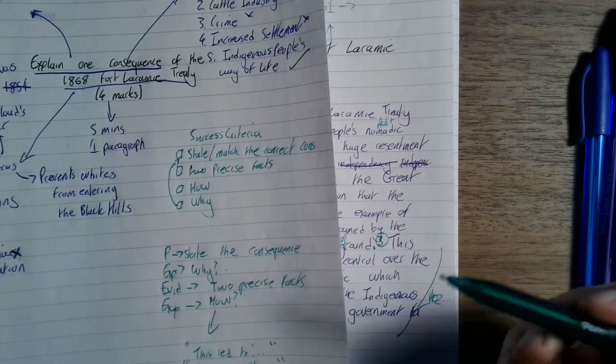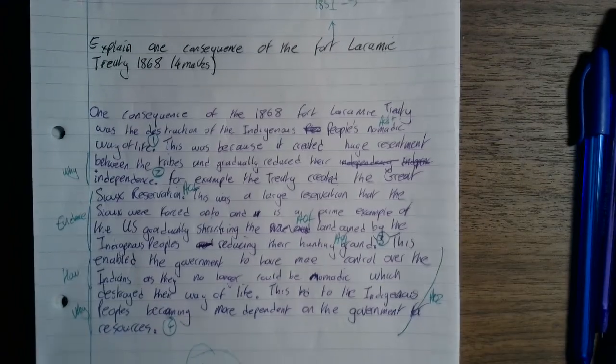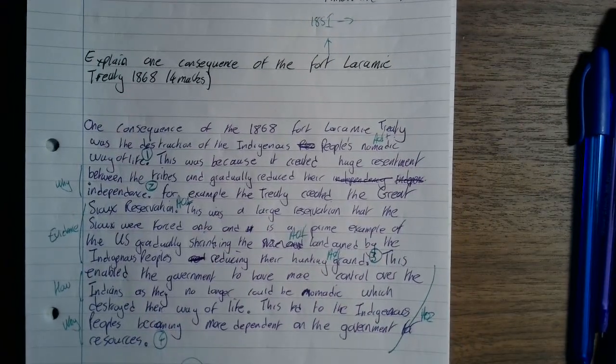And again, it's that really funny structure of you putting your why after you've stated your consequence. Let's have a quick look here then. So again, I'm really conscious of my handwriting, so I'm going to read out my answer as I do it. Let's have a little look. One consequence of the 1868 Fort Laramie Treaty was the destruction of the indigenous people's nomadic way of life.